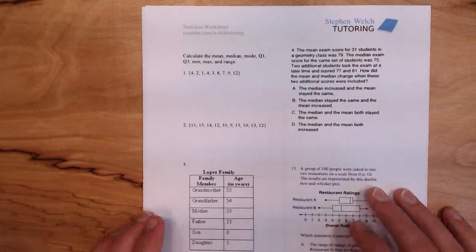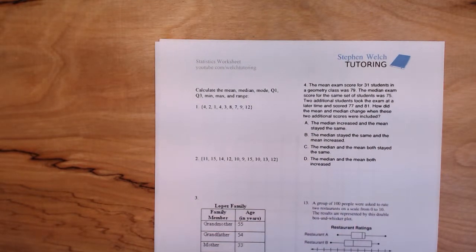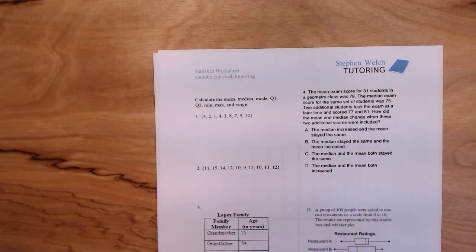So this is the statistics worksheet. I think this might be the last worksheet of the series. Okay, and this says calculate the mean, median, mode, Q1, Q3, min, max, and range of all these numbers. So that's a lot of things to compute.